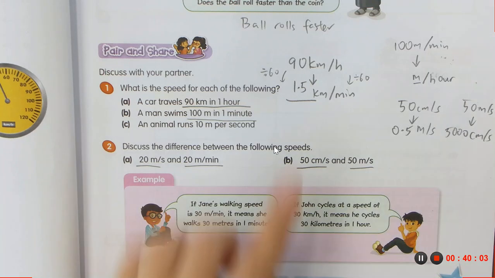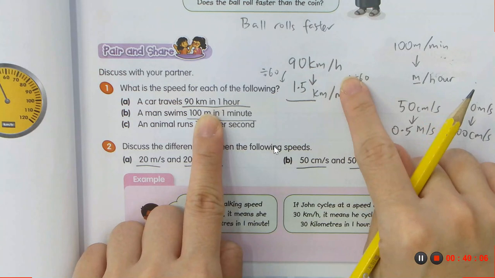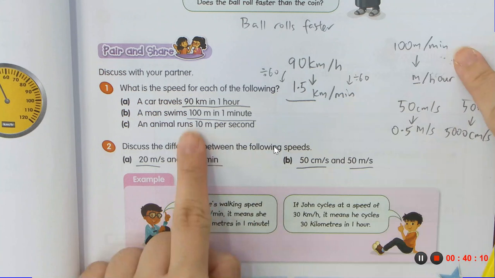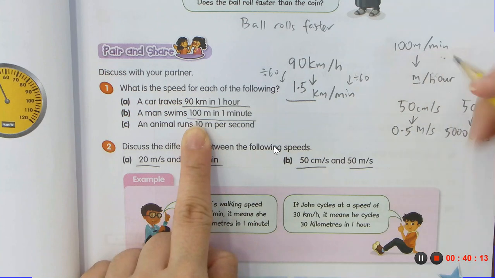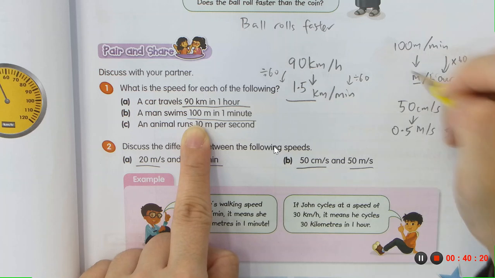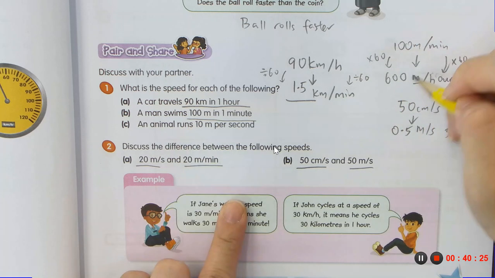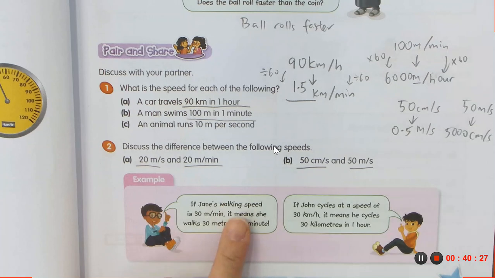Just now we did 90 kilometers per hour, and now we ask per minute, we divide by 60. So the man is 100 meters per minute. In 1 hour, how many meters would that be? 6,000. Is that okay? Then from 6,000 meters per hour, can we change to kilometers per hour? 6. Very good. Can you understand this?